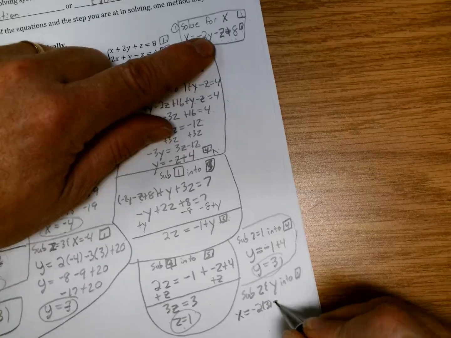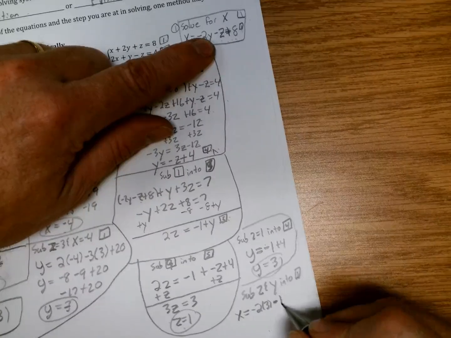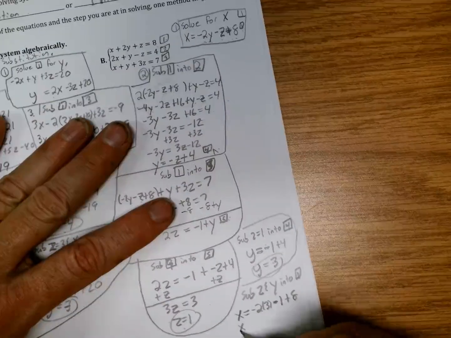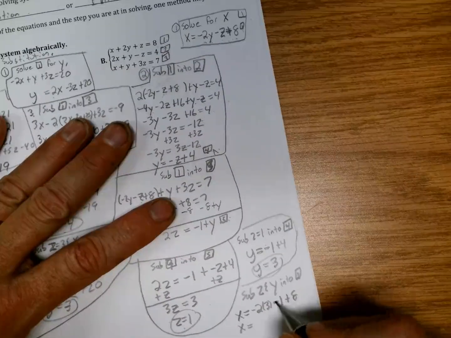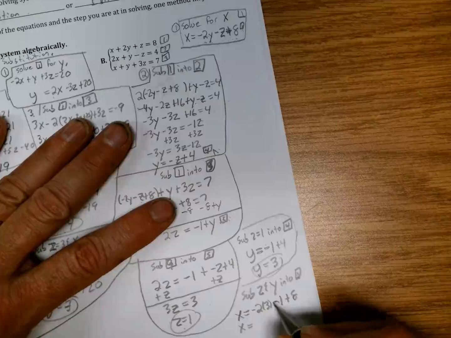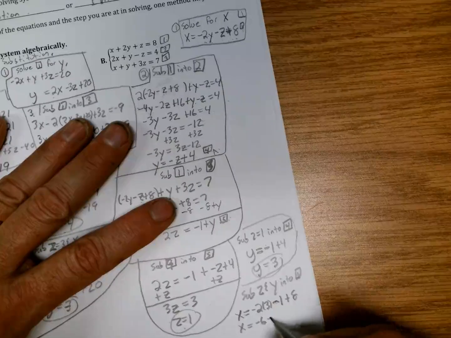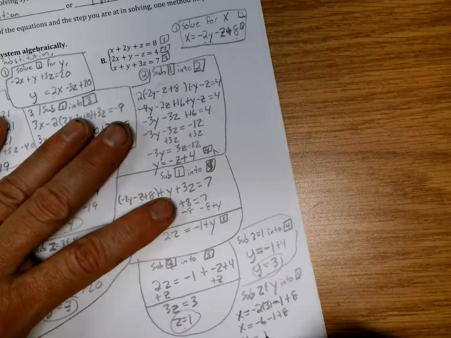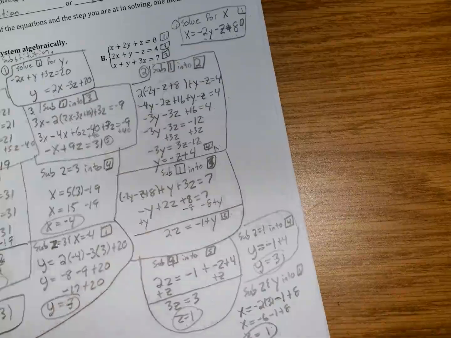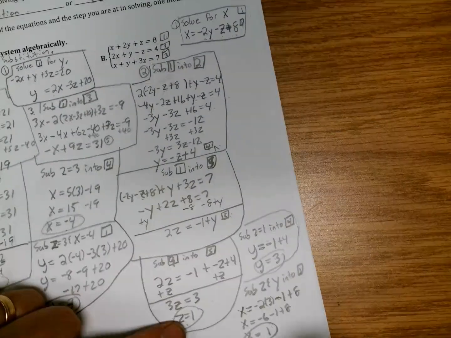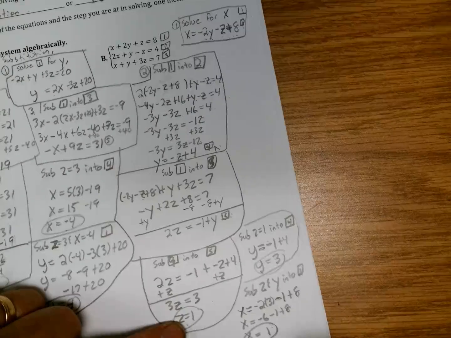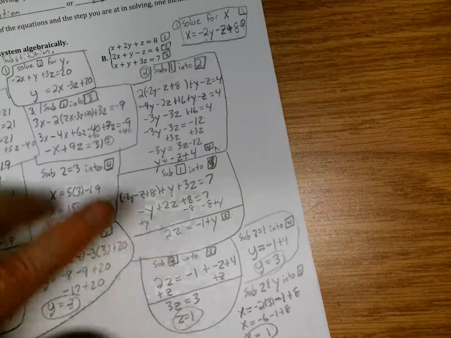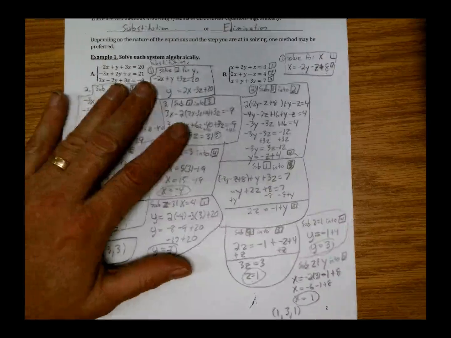So minus z, and z we know is 1, plus 8. So x equals, we'll do multiplication first. That's a minus. So we got negative 6 minus 1 plus 8. So x equals, and we can see that's a 1 right there. So this solution, if we did x, y, z, would be 1, 3, 1.